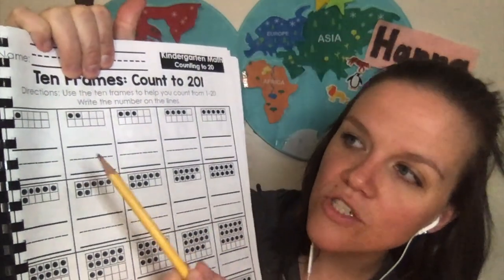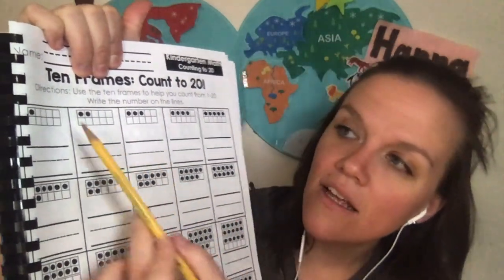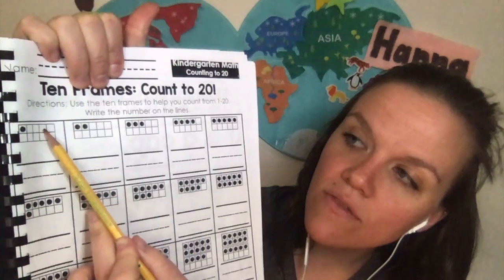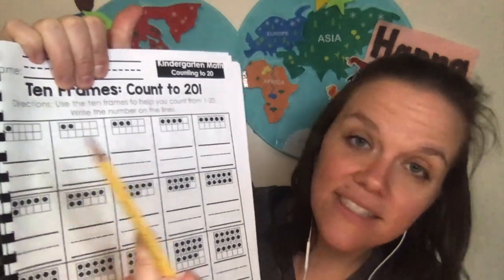frames. And we've seen these before. We've seen these in class. Now, how many boxes are in a 10 frame? There's 10 because it's called a 10 frame, and we can even double check our work. We're just going to check the boxes. How many boxes? 1, 2, 3, 4, 5, 6, 7, 8, 9, 10.